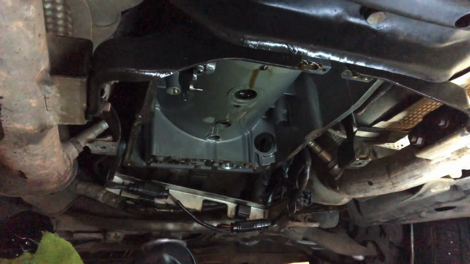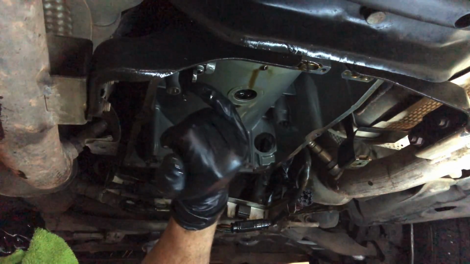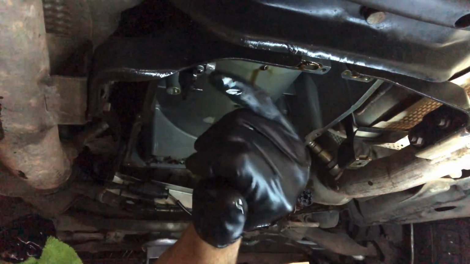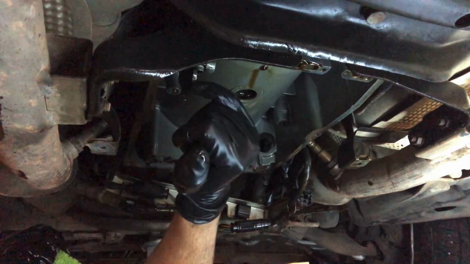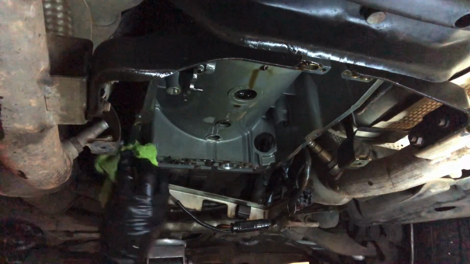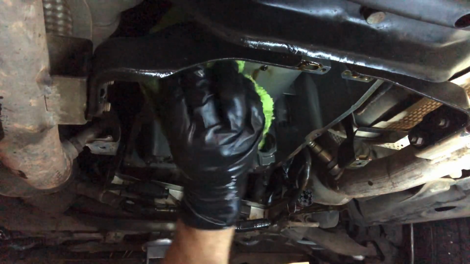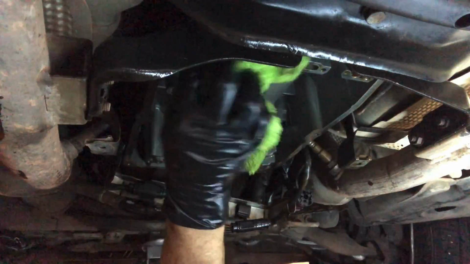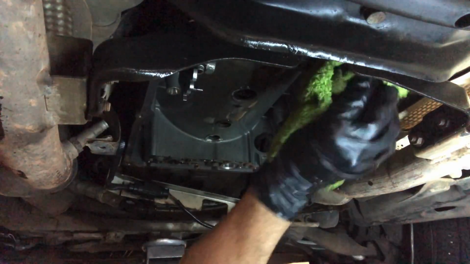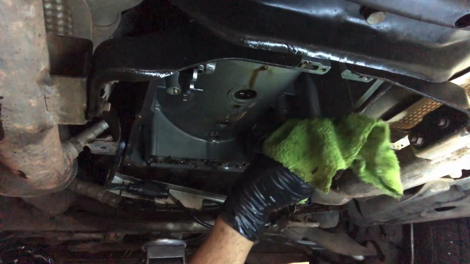Okay, there is a pin in the valve body, and you want to make sure it goes in the little notch closest to the rear of the car. Okay, that's your gear selector, and that is where you want it to be. What I do sometimes too is I kind of clean this up, because you want a nice clean surface when it comes time to put on the new transmission pan gasket, if you're going to do that.